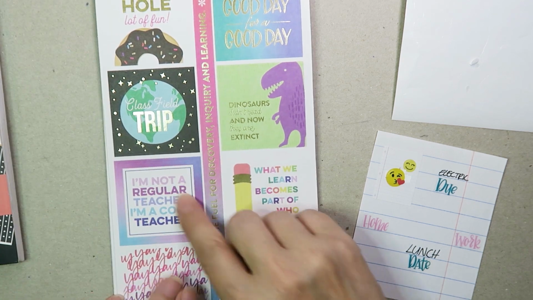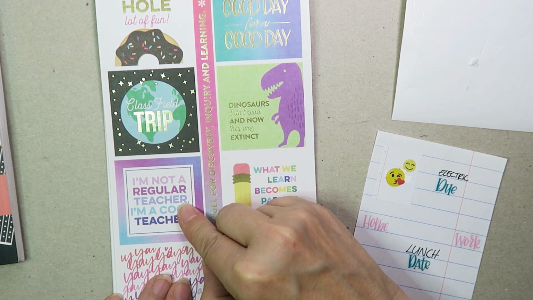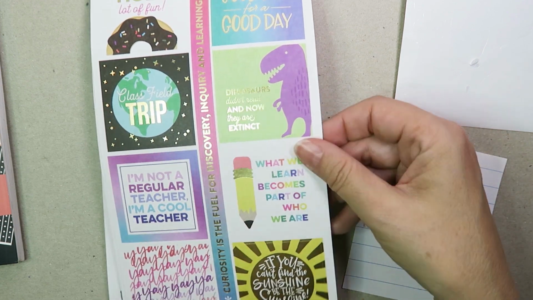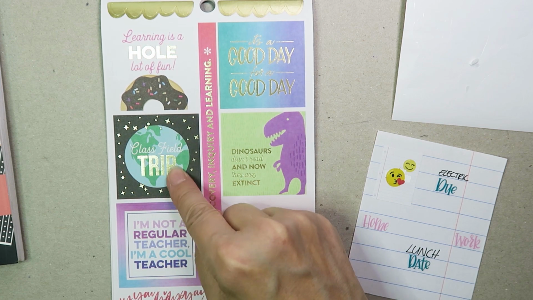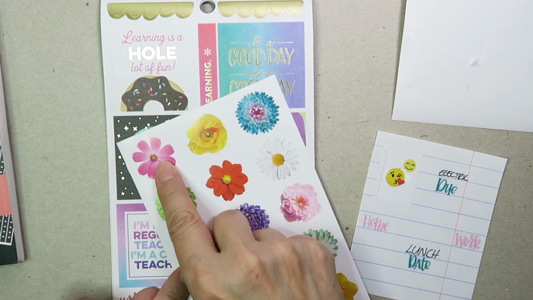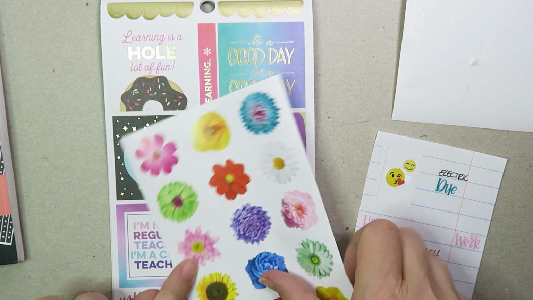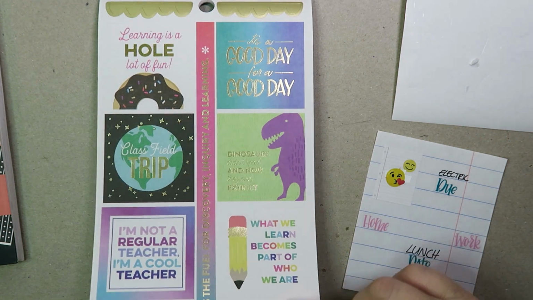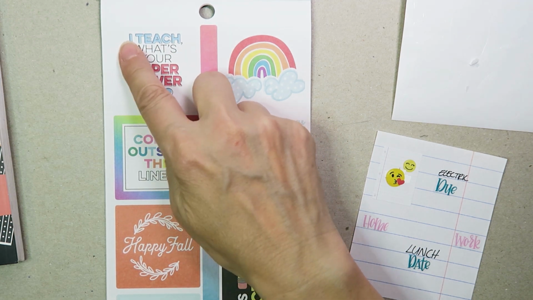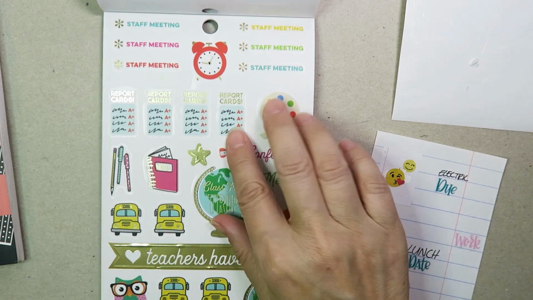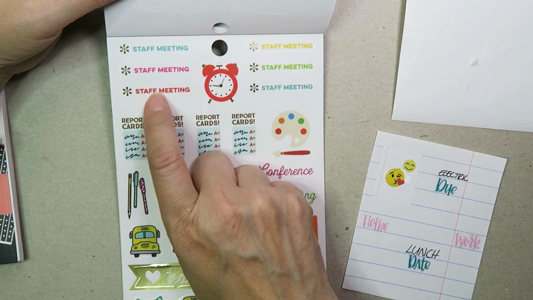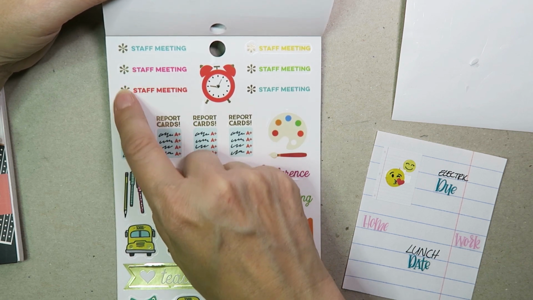So this one, again, just fill in the center with sticker paper, white it out, put a little square of sticker paper, you have a box. This one, class field trip, again, you could use a piece of sticker paper, put a little something in there, little circle something. I mean, a lot of the books have circles in, so just put something on top of it. I teach, what's your superpower? I plan, what's your superpower? Okay. Staff meeting, just take out the staff. Or you could just use these as bullets.